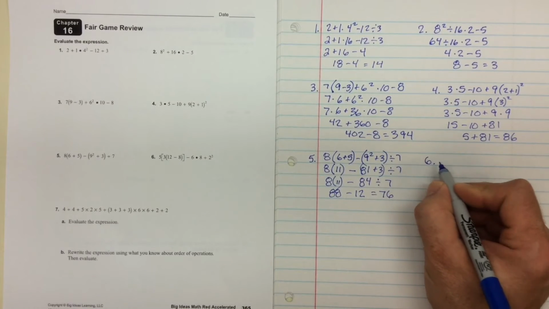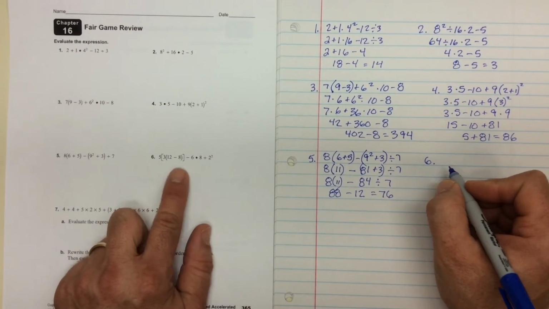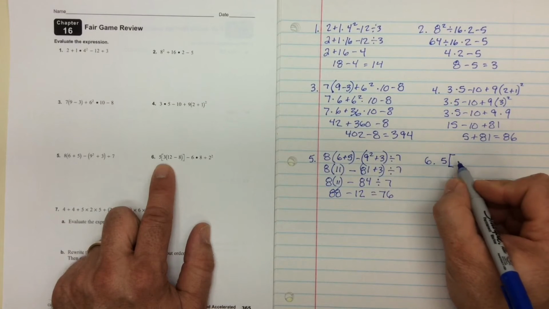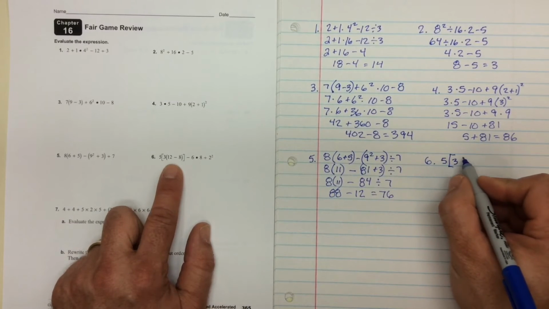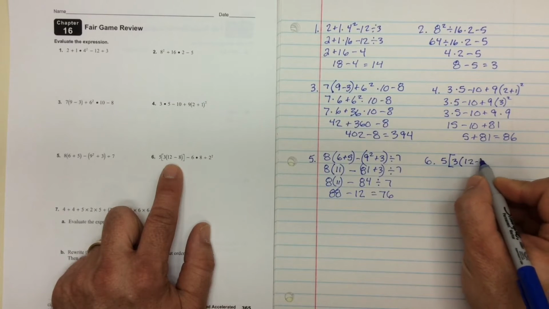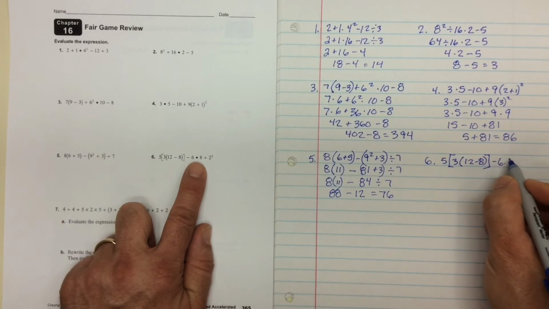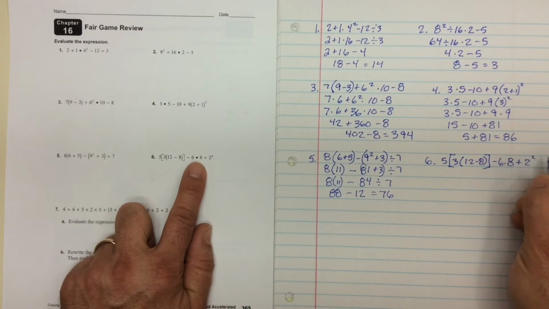Number 6. A lot of grouping here. Let's take it one step at a time. 5 times the quantity 3 times the quantity 12 minus 8. Wrap those up here. Minus 6 times 8 plus 2 squared.